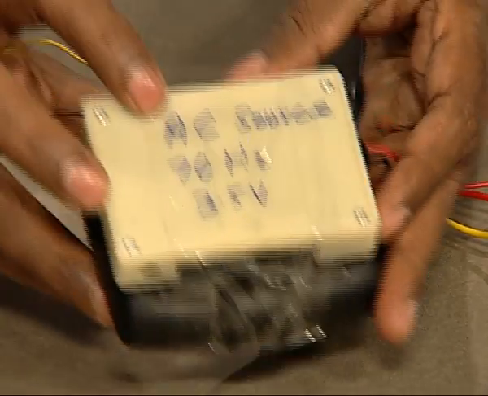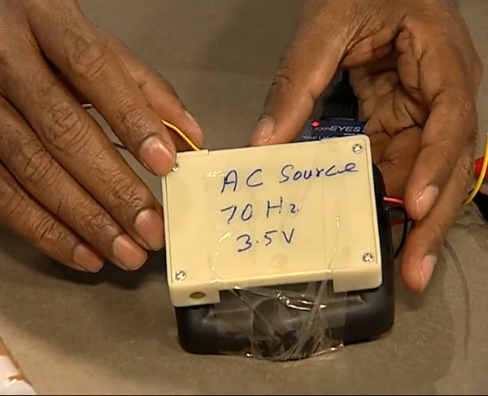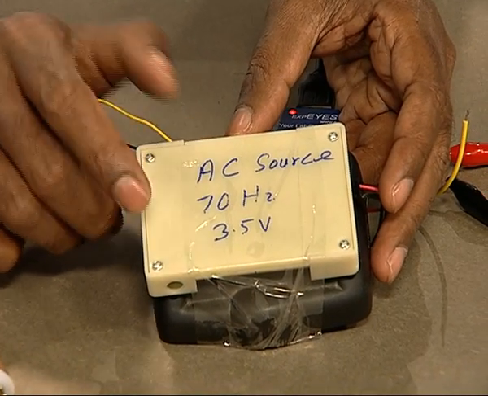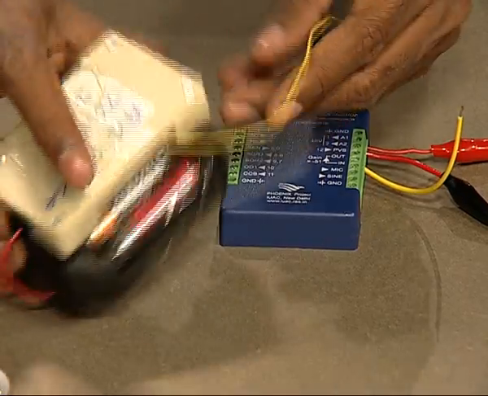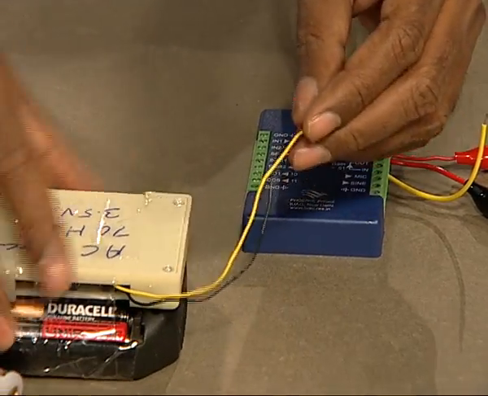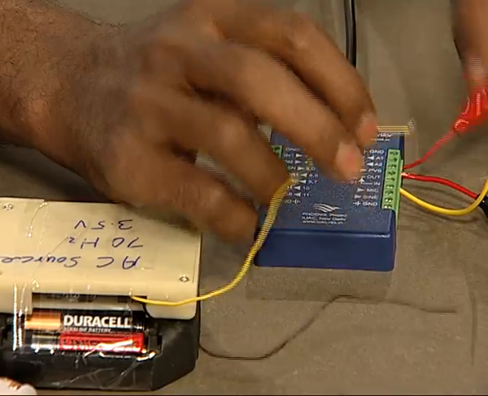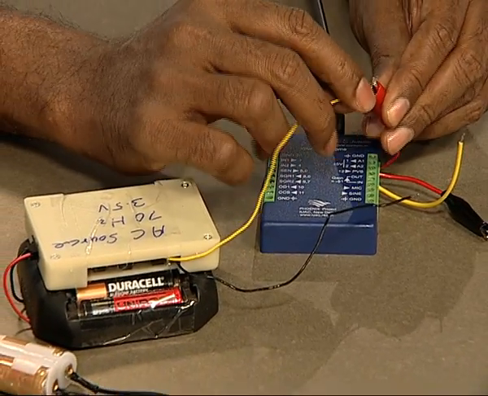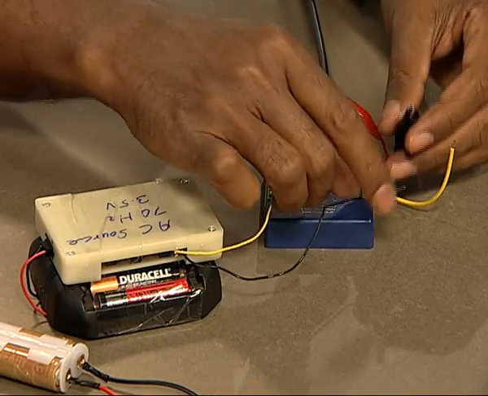So, we will use an external AC source and make the measurement first. Let us use this AC source. You can see here it is a small circuit which gives around 70 hertz, 3.5 volt AC on these 2 wires. So, we will connect one terminal to ground and another one to A1.